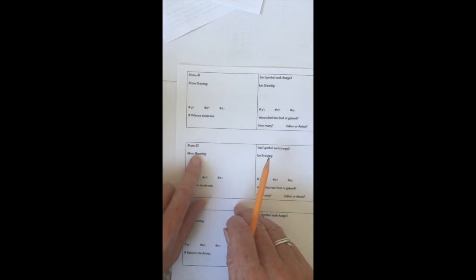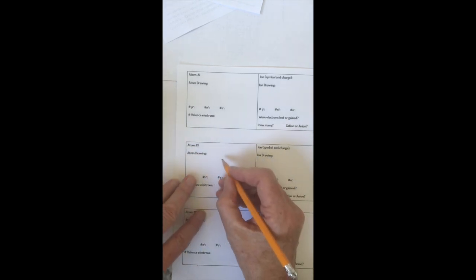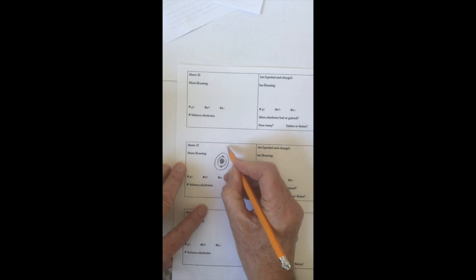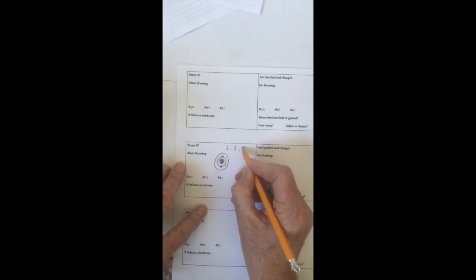So using that information, let's have a look at chlorine. We just did it, so it should be still fresh in your mind. The atom is chlorine, atomic drawing. In this situation, we just put a dark spot for the nucleus because we're only concerned with the electrons. First shell, 2. Remember, it goes 2, 8, and 8.